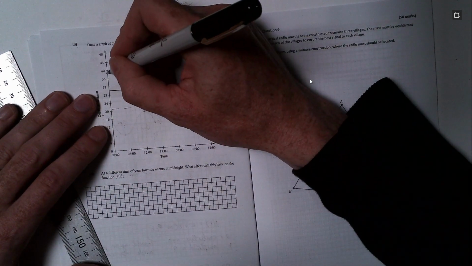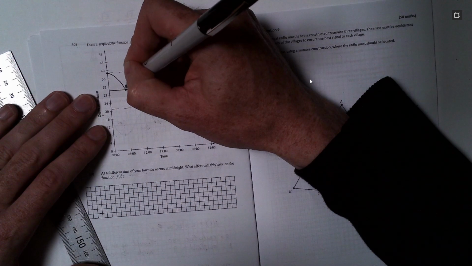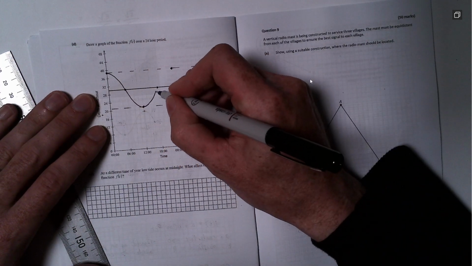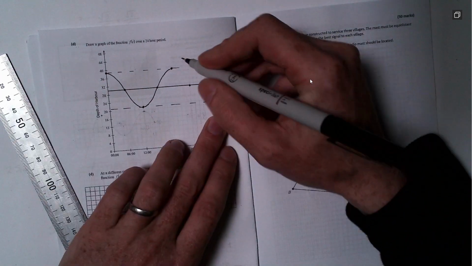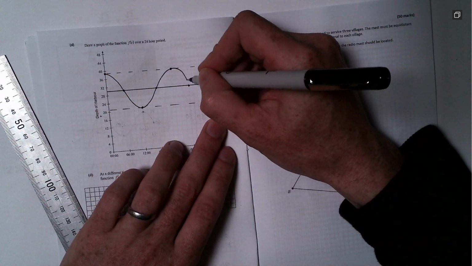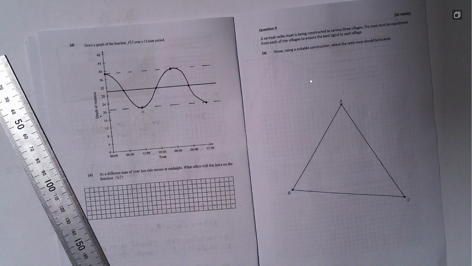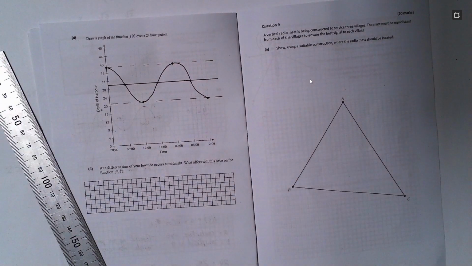Now, can you sketch the curve? Just try and sketch the curve. Was it okay? Yeah. Okay.